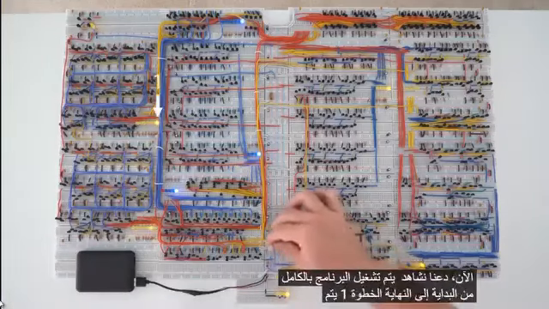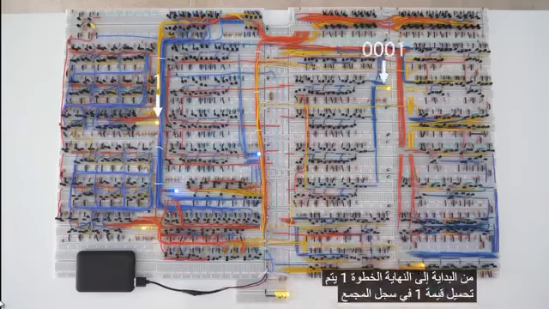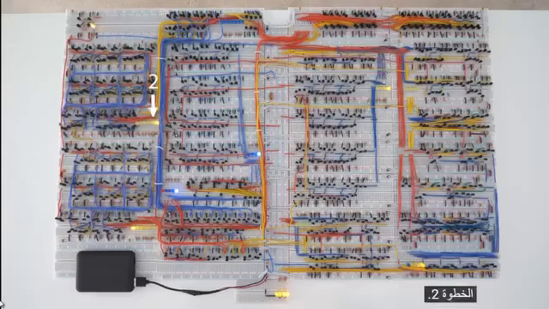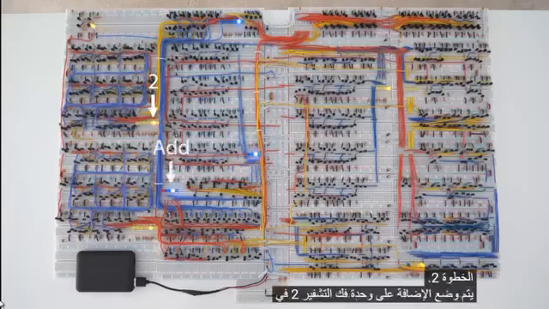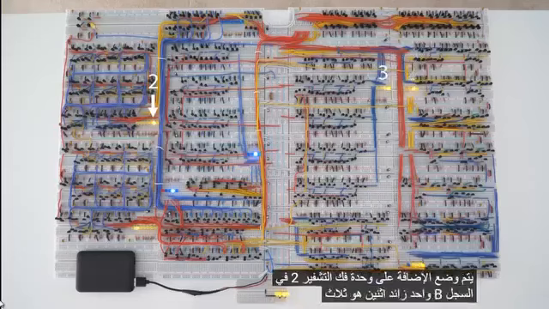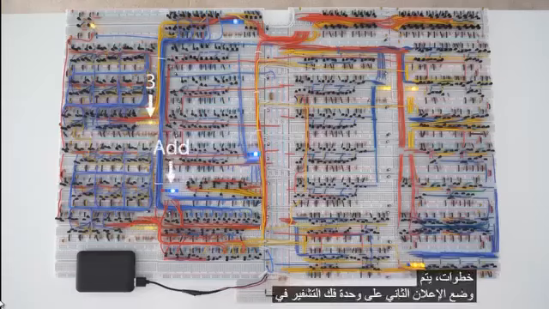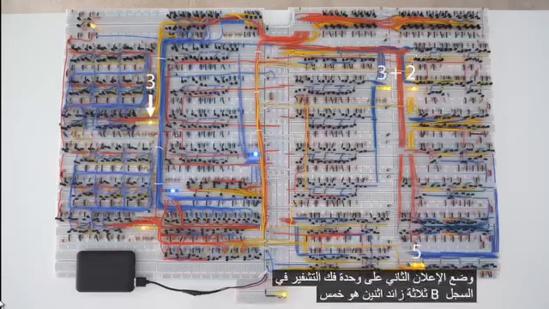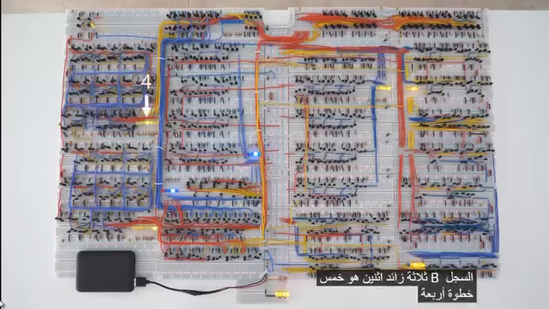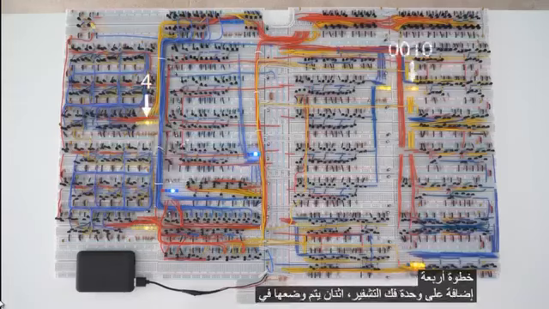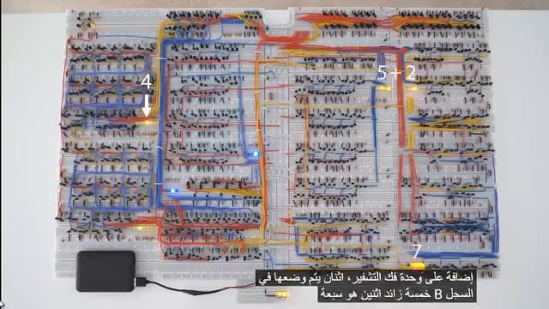Step 1. The value of 1 is loaded into the accumulator register. Step 2. Add is on the decoder, 2 is placed in register B, 1 plus 2 is 3. Step 3. Add is on the decoder, 2 is placed in register B, 3 plus 2 is 5. Step 4. Add is on the decoder, 2 is placed in register B, 5 plus 2 is 7.